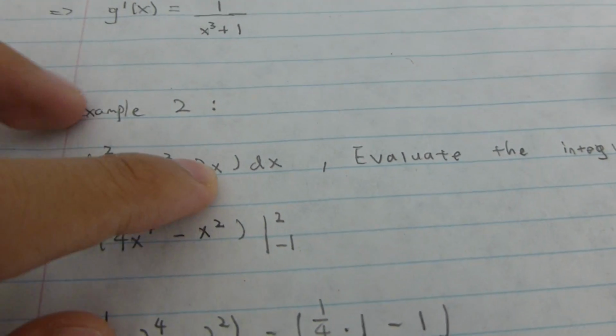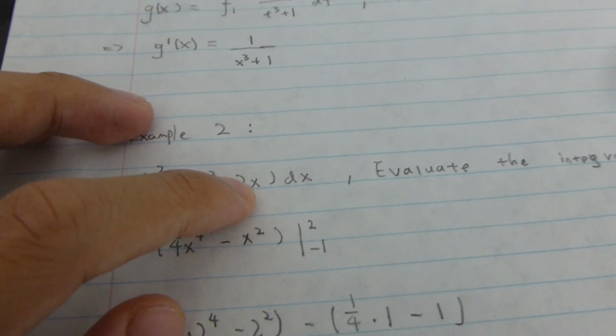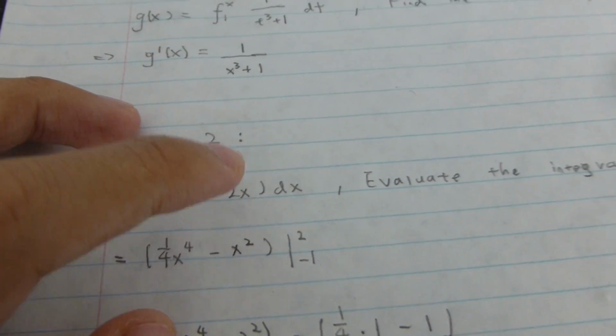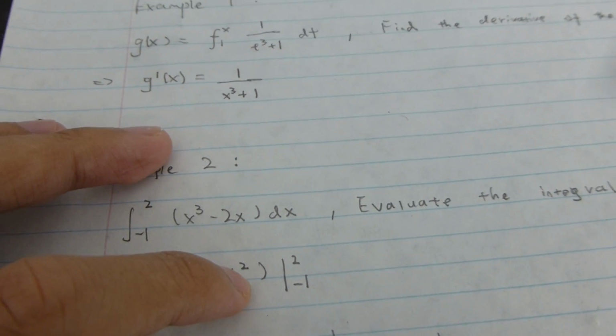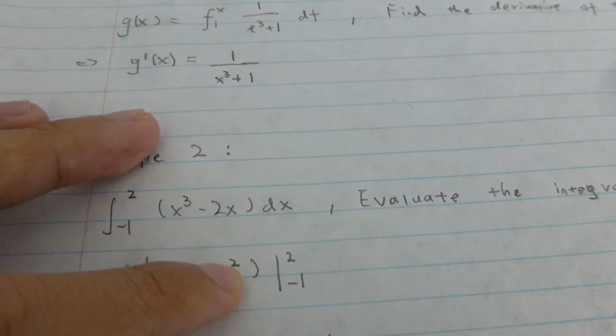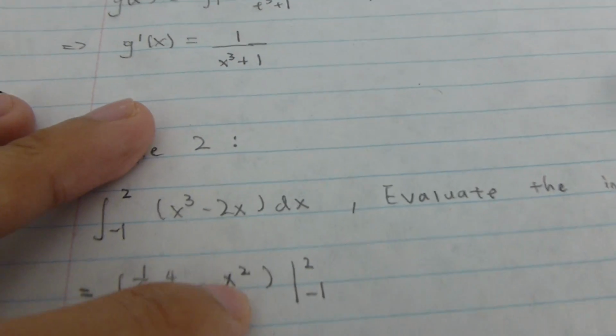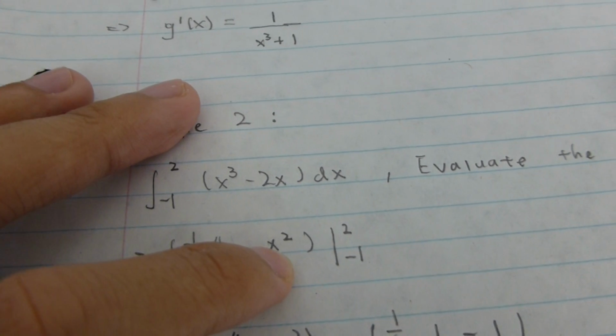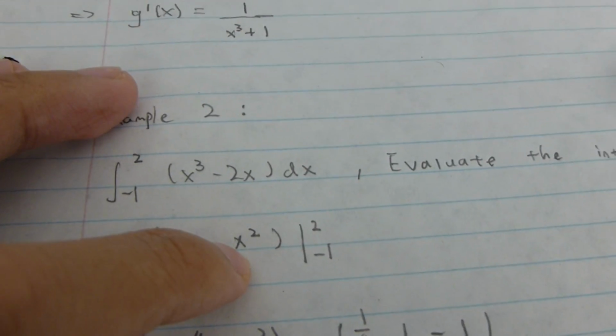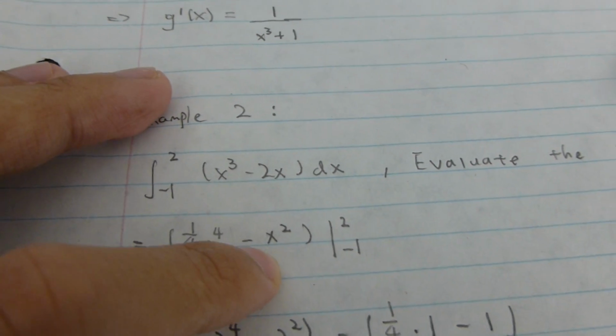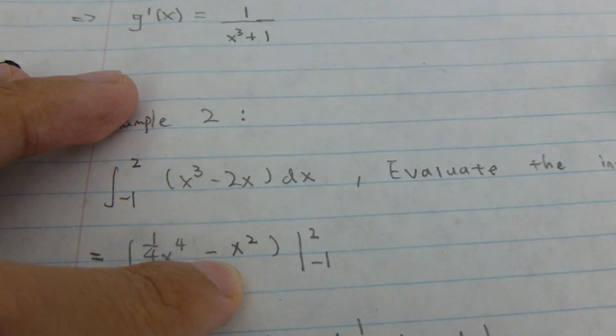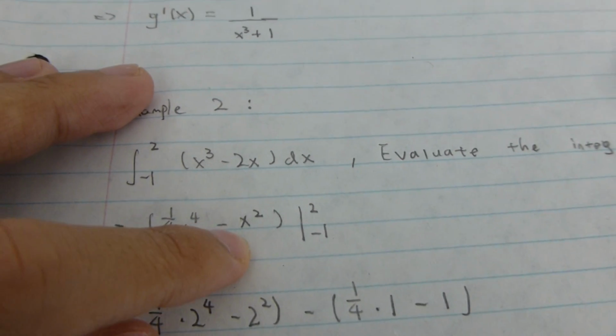Here we have 2x. How do you find the integral of this one? Moving backwards, it's going to be x to the power 2. To make sure this is the integral, again we apply the derivative.